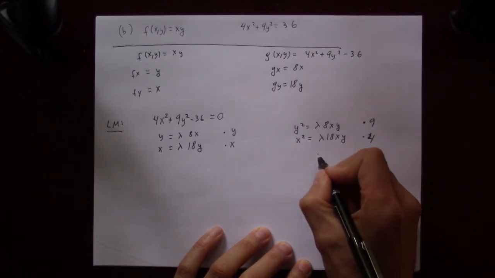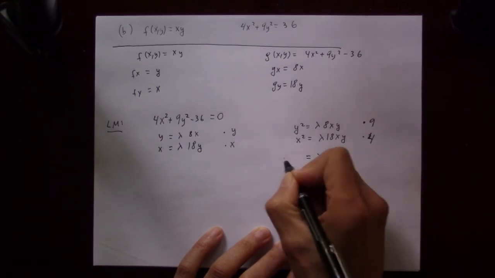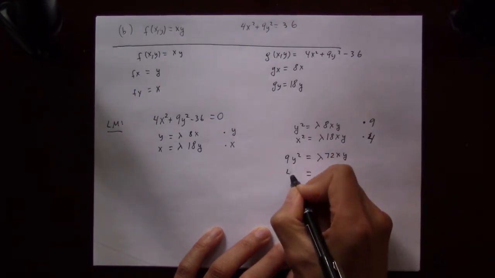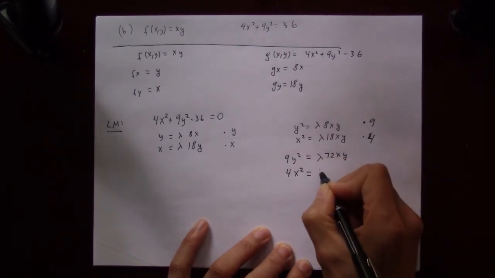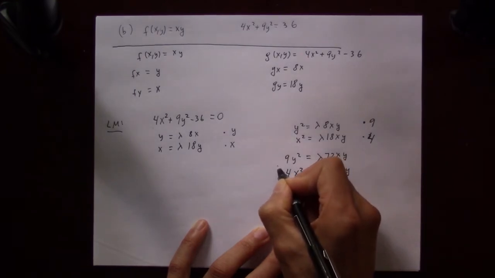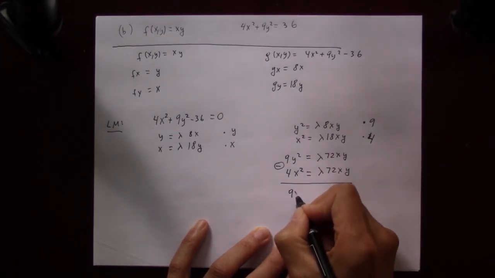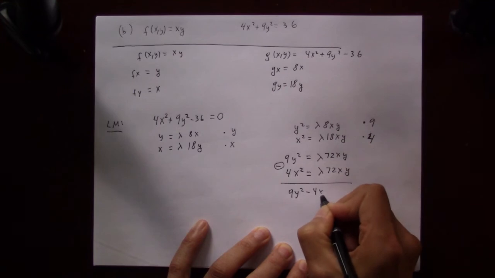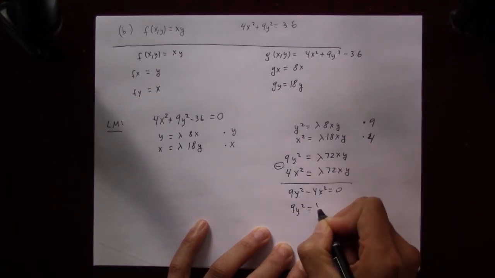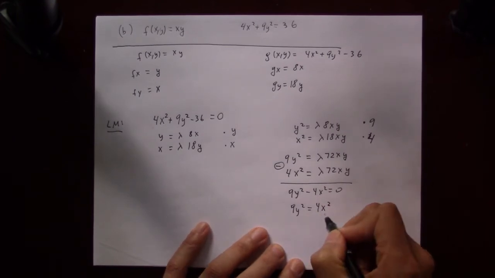So I'm going to get lambda 72xy equals 9y squared. The second one will be 4x squared equals lambda 72xy. Going to subtract them. So we're going to get 9y squared minus 4x squared equals 0. So 9y squared equals 4x squared.